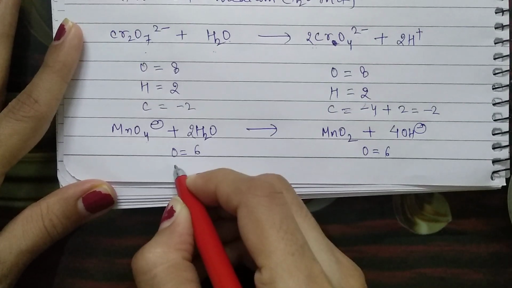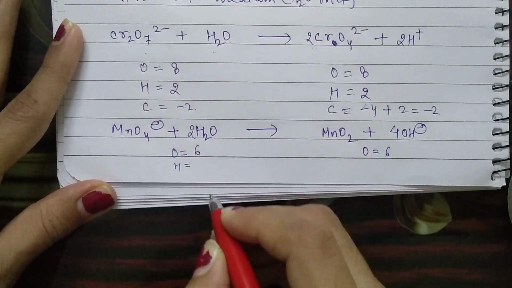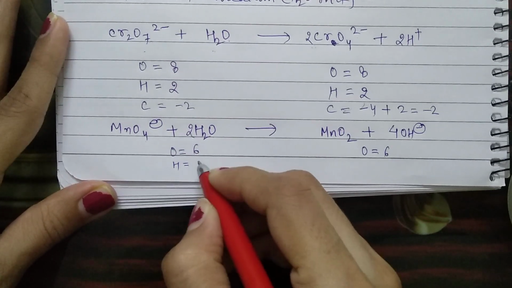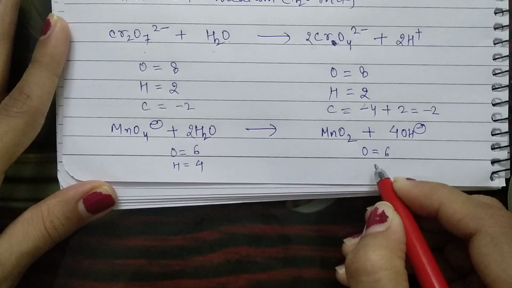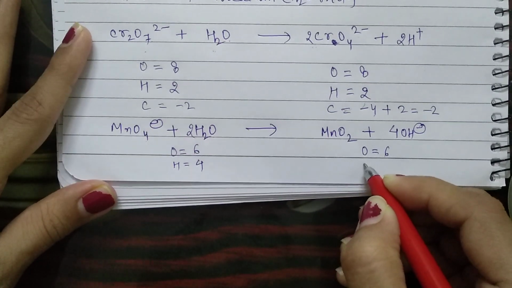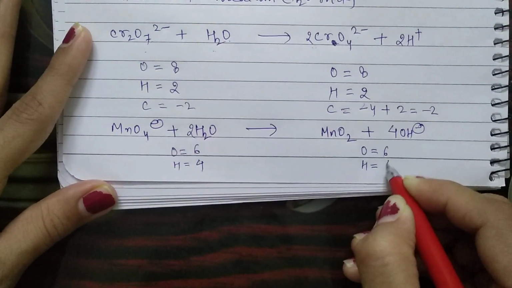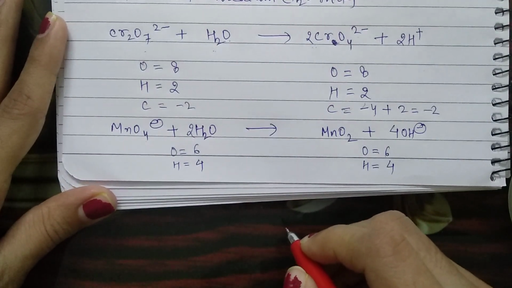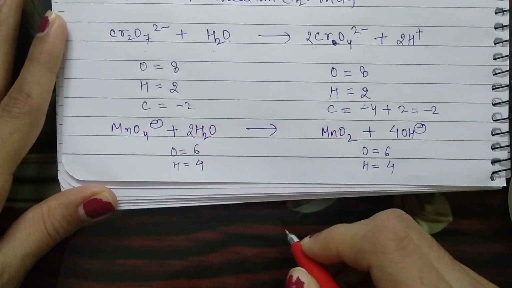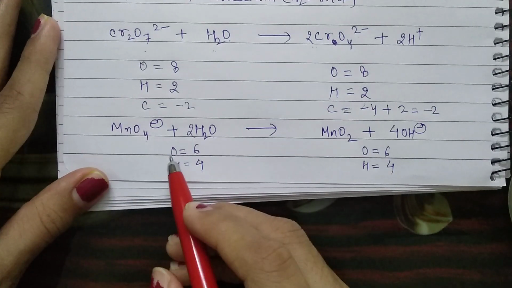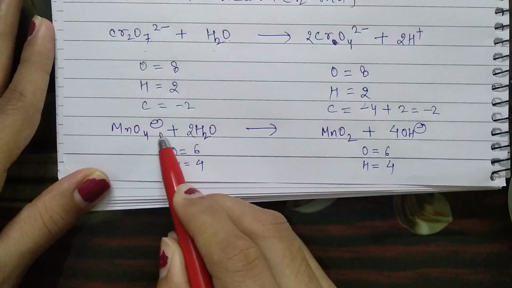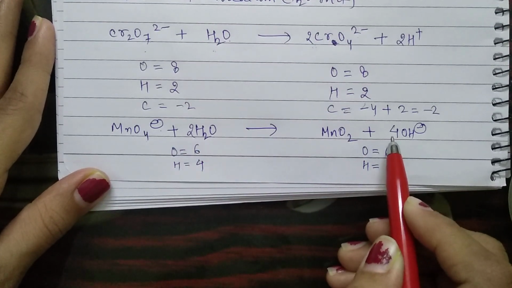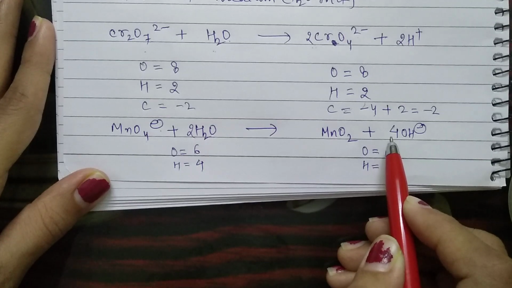Now we can check for hydrogen. We can see that the total number of hydrogen atoms on the reactant side is 4, and the total number of hydrogen atoms on the product side is also 4. So hydrogen is balanced, oxygen is balanced, and at the end we can look at the charge. A total of -1 charge is there on the reactant side, whereas a total of -4 charge is there on the product side.